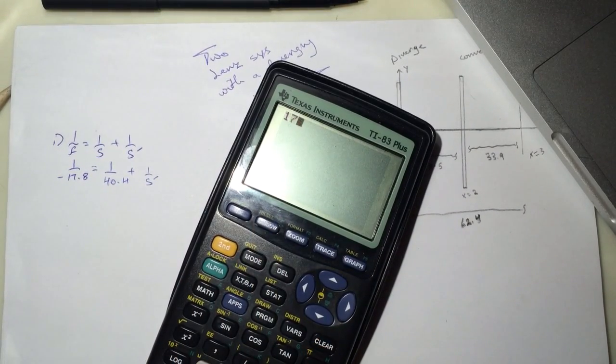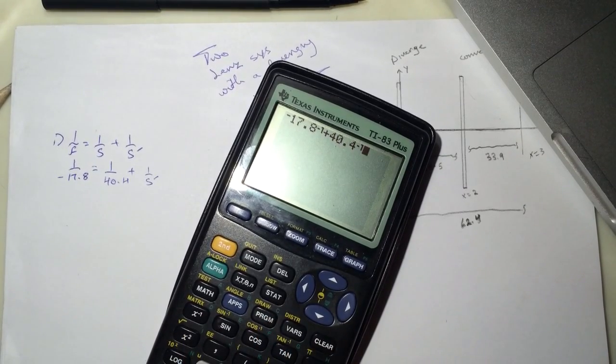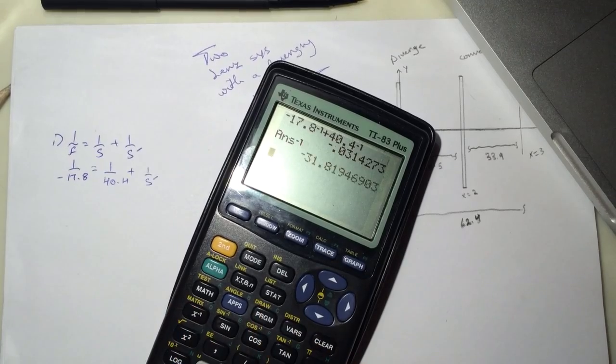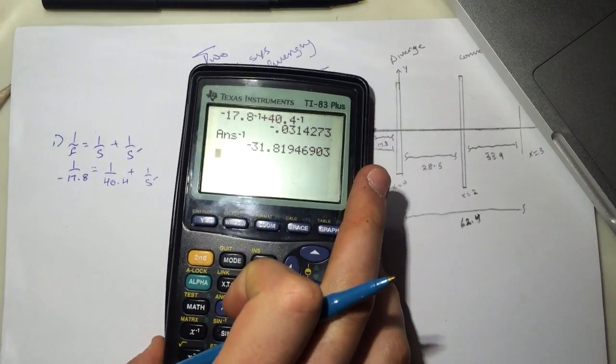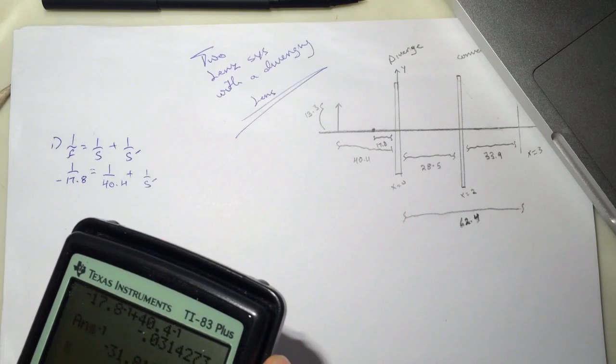So negative 1 over 17.8 plus 40.4, to the negative 1, the answer. So we get, is that right?